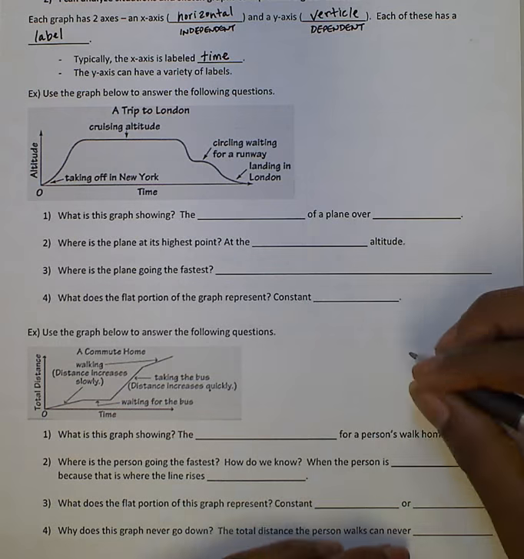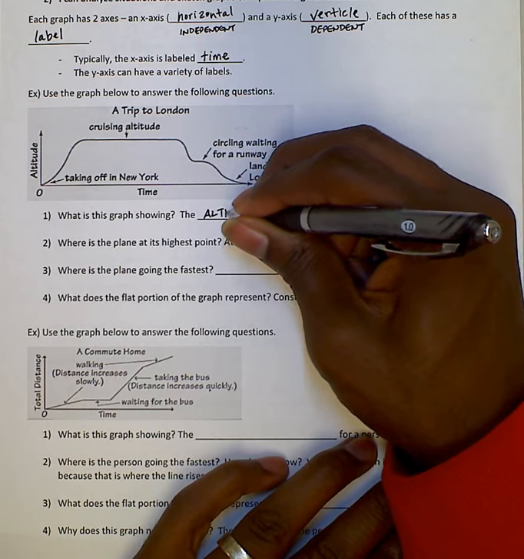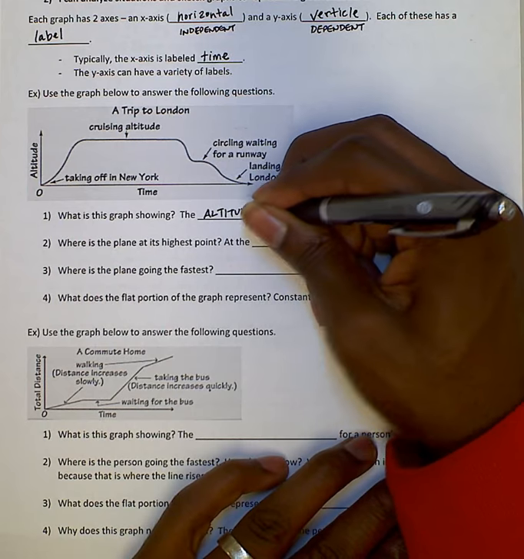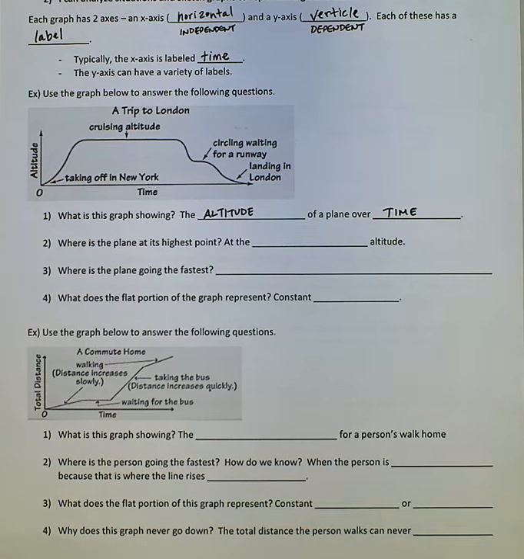Let's look at this example and go through the problem. So we have this graph here. What is the graph showing? It's showing the altitude of a plane over time. You'll notice that we're getting these words basically by looking at the labels of the graph. The y-axis is measuring altitude, the x-axis is measuring time.